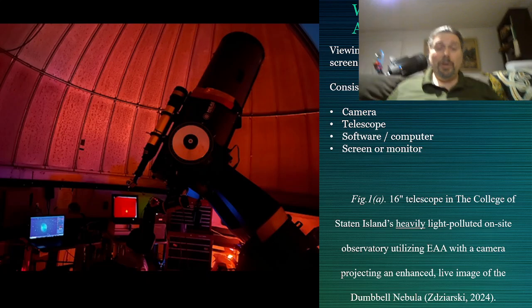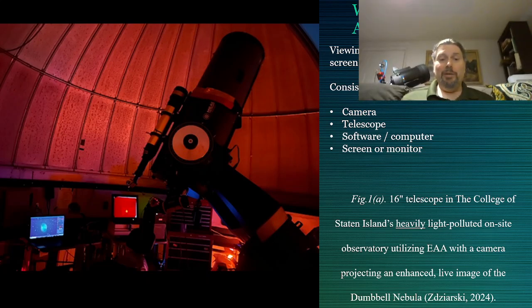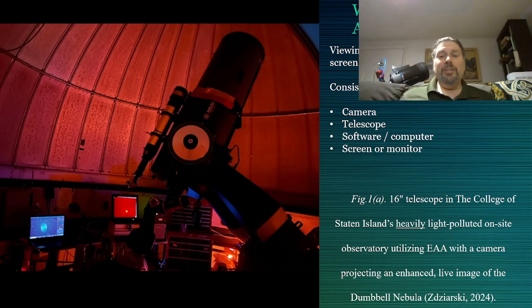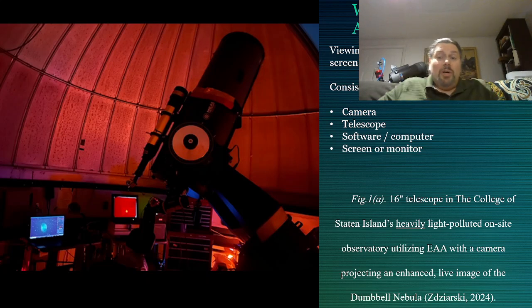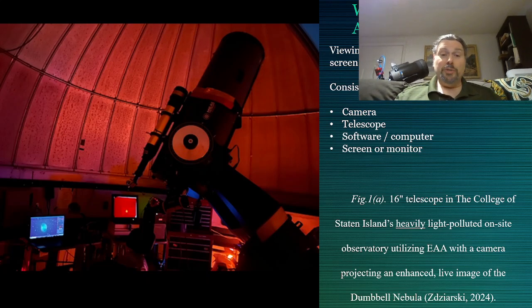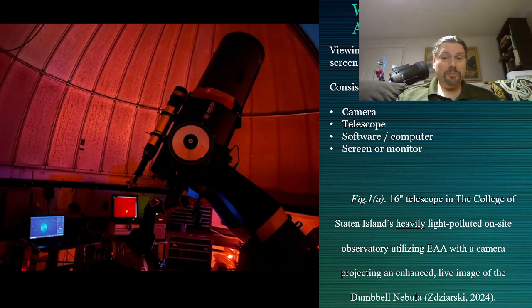Before we get into the study itself, I just want to cover real quick: what is electronic assisted astronomy? Essentially, you're viewing astronomical objects, particularly faint ones, deep sky objects, through a telescope with a camera and some type of software. It usually goes through a computer or it's a standalone system, and it also winds up in the end on a screen or monitor.